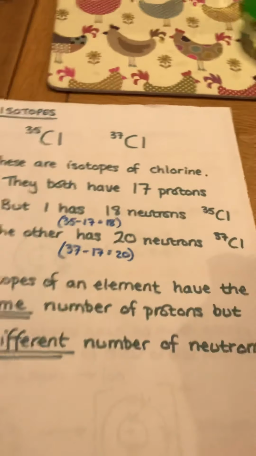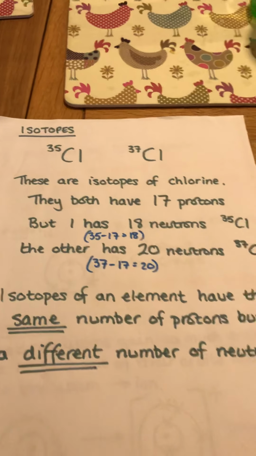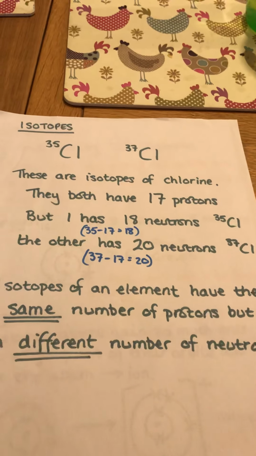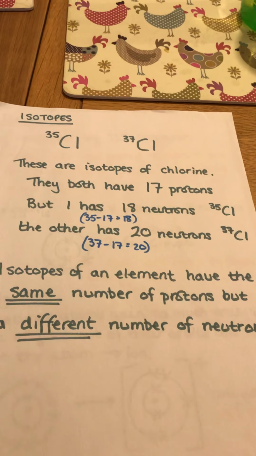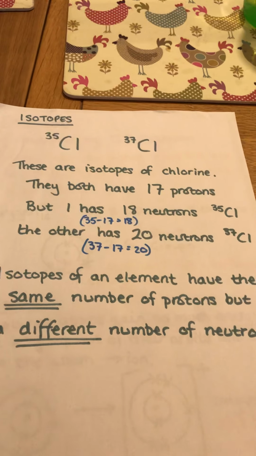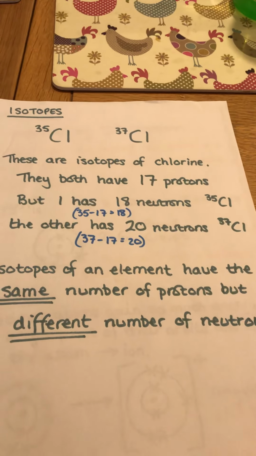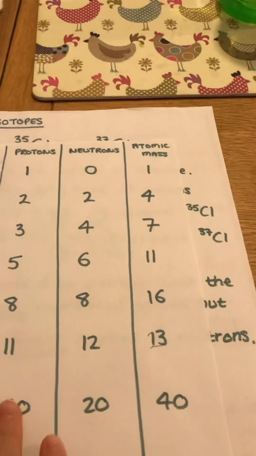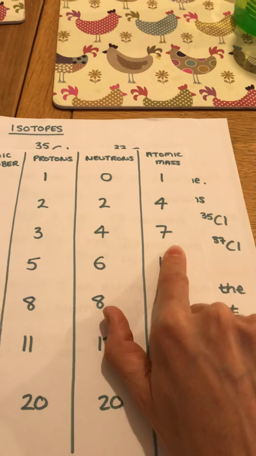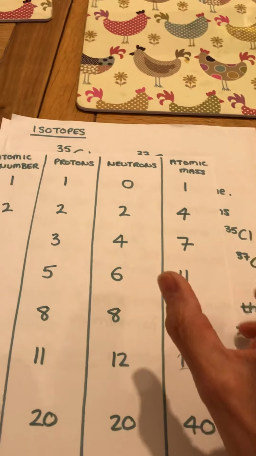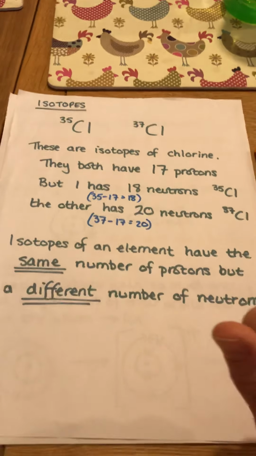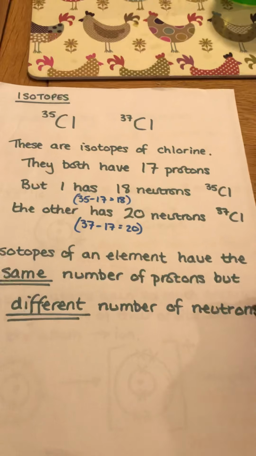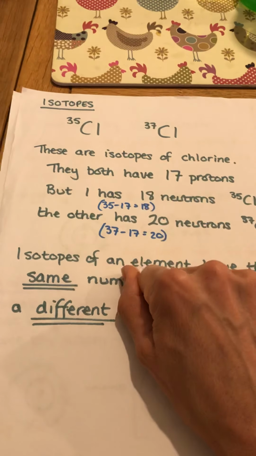So, again, I'm hoping this isn't something new. This is isotopes. Now, isotopes are really quite important when it comes to radioactivity, and we'll get onto this later on. But you may have noticed when you stare at your periodic table that when you're looking at the atomic mass, the numbers aren't quite round. They might be point something or other at the end. And this is because there isn't just one type or one version of a particular atom. There are numerous versions of a particular atom, okay, and these are called isotopes.